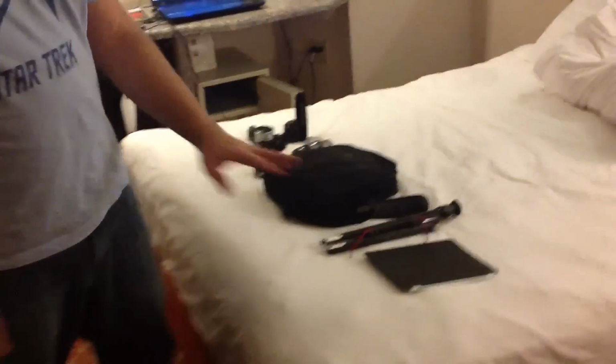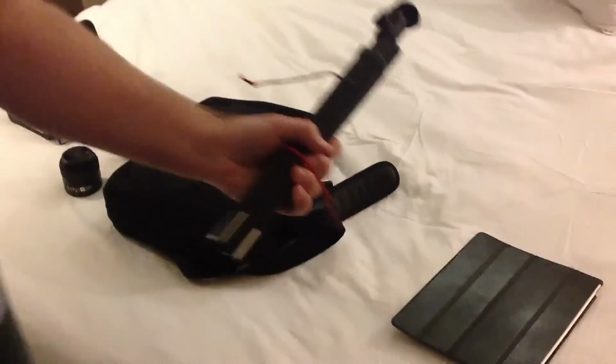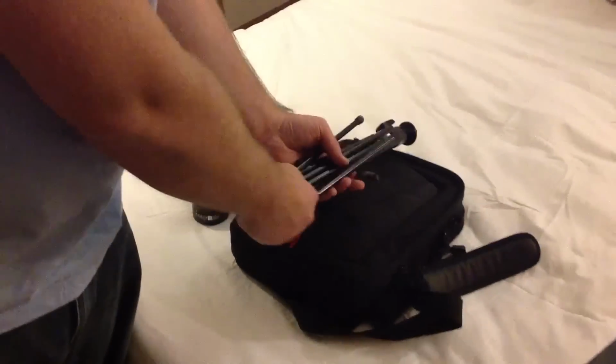So I've got some of the main stuff laid out here. Obviously this is where the iPad would be. The Zipshot, like we showed you earlier. This is the 43-inch version. They also have a 24-inch version that fits perfectly in here. The 43, as you see, kind of sticks out the top a little bit.